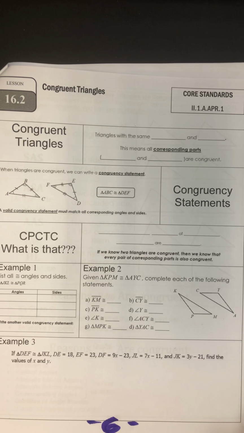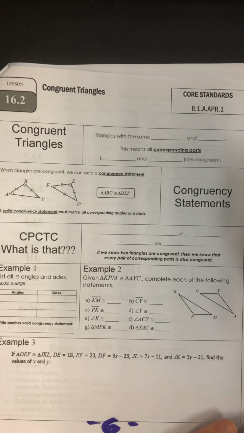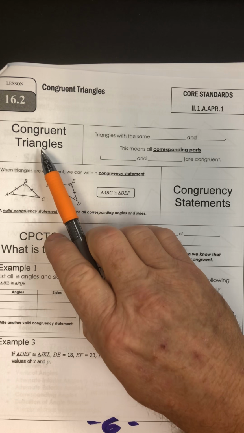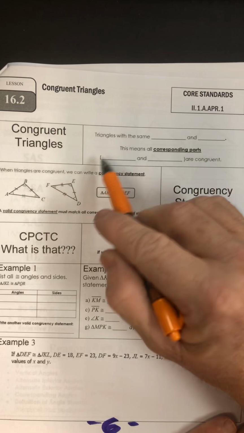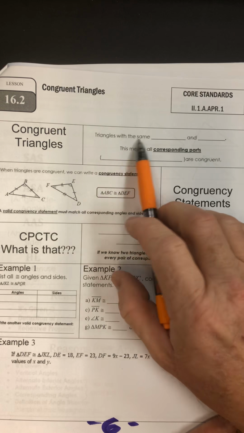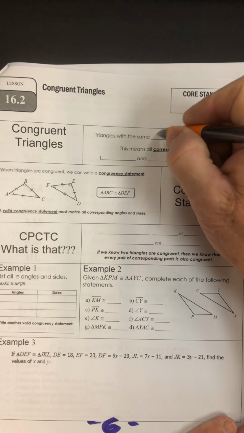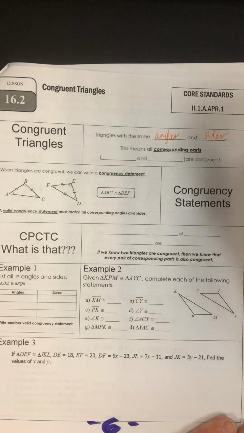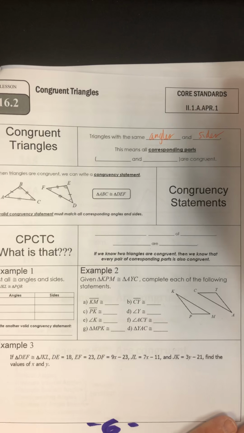All right, let's get started here with some congruent triangles. Now, if two triangles are congruent, that means they have the same angles and sides. Those are the parts of the triangle, angles and sides.